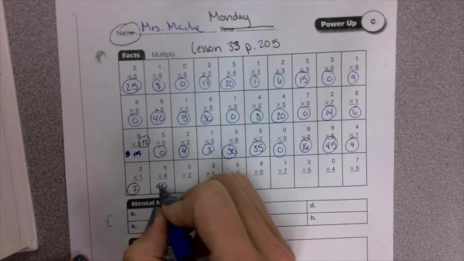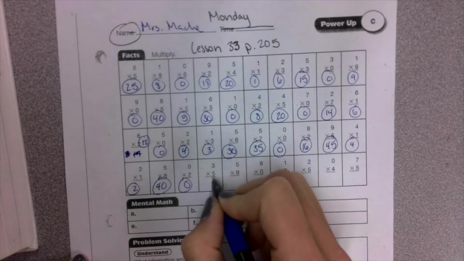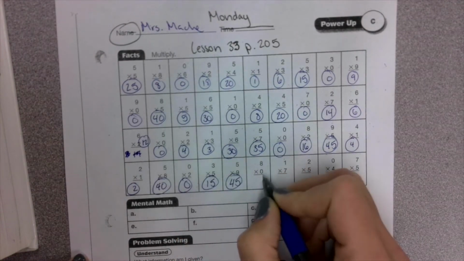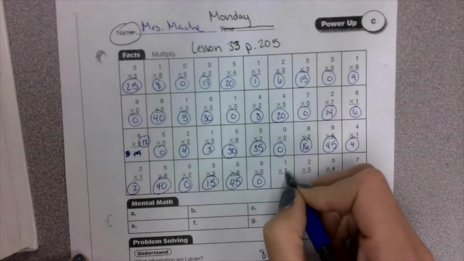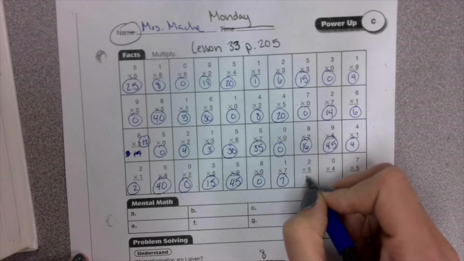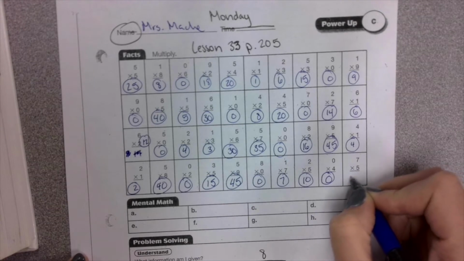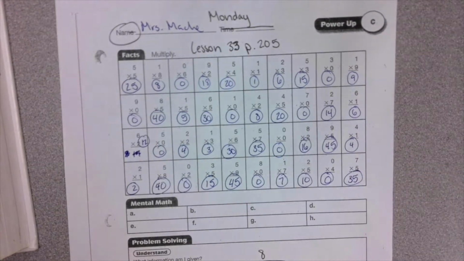5 times 8 is 40. 0 times 2 is 0. 3 times 5 is 15. 5 times 9 is 45. 8 times 0 is 0. 7 times 1 is 7. 2 times 5 is 10. 0 times 4 is 0. 7 times 5 is 35.